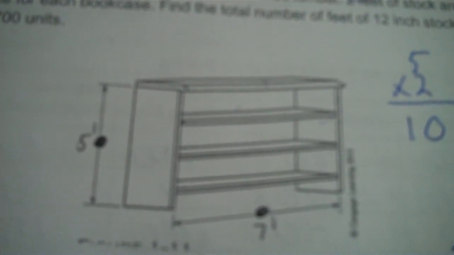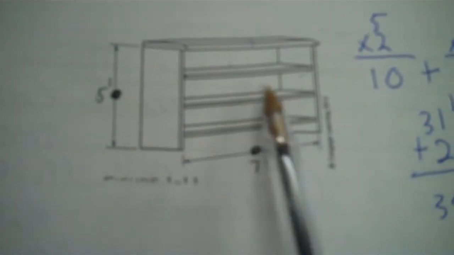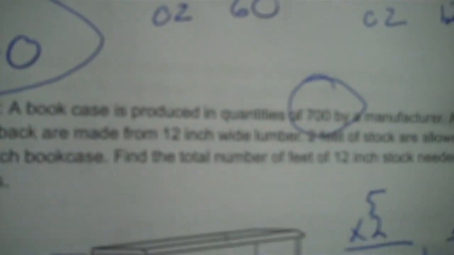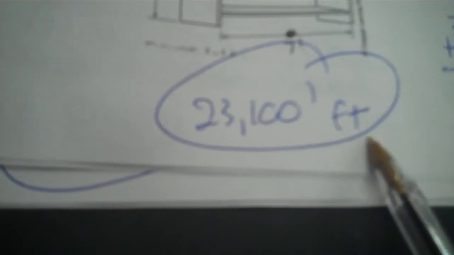So again, 5 times 2, 7 times 3, add them, but remember to add the waste on because you have to account that you need 33 feet, okay? 2 more than what the actual structure has. Okay, then that's for one, you need 700, so we just take 33 times 700. Gives me 23,100 feet. You can put the label or just the apostrophe.